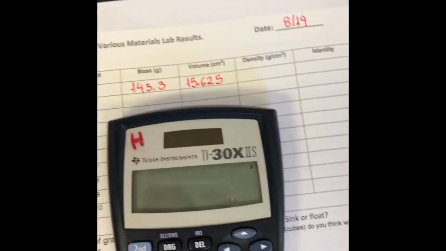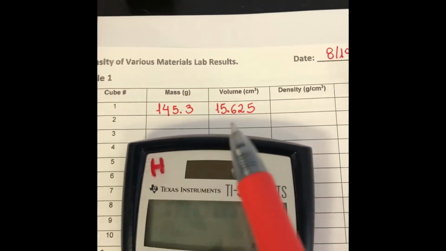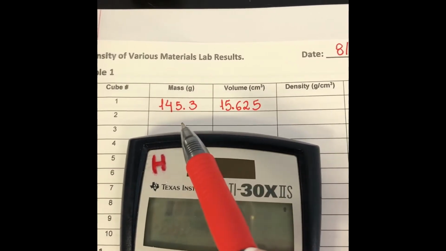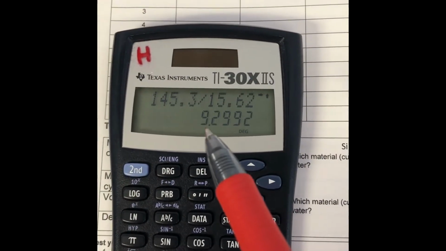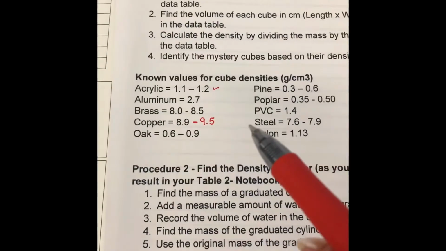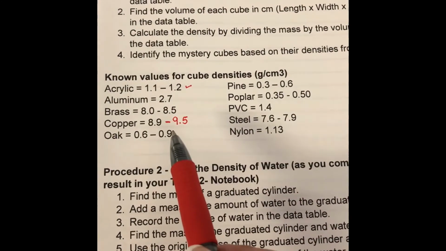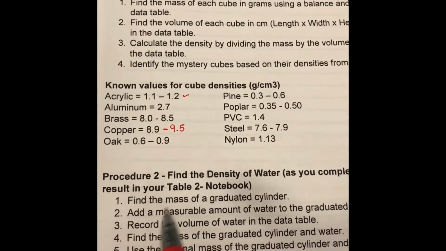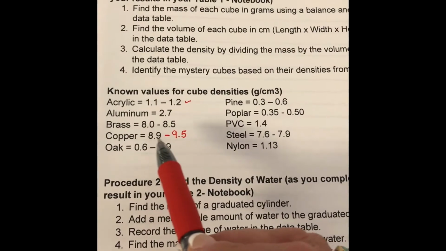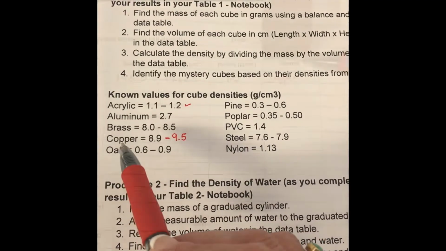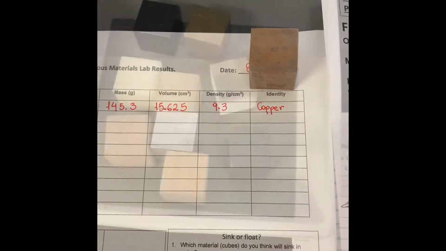Now, calculate the density of this cube by dividing the mass by its volume. So the result is 9.3. Then use this range of densities for different materials and identify this material. So in this case, it is in this range. That should be copper. And record the identity of this cube.